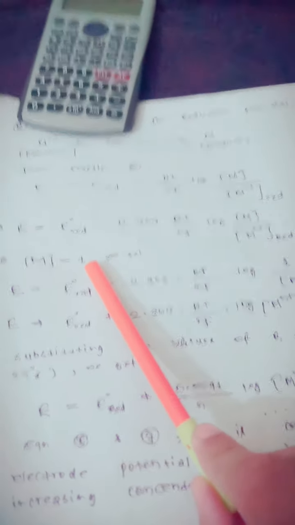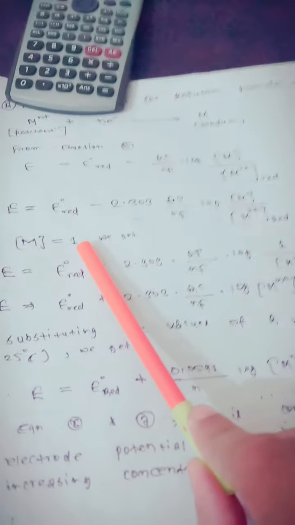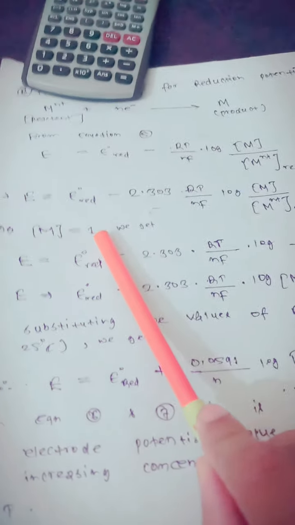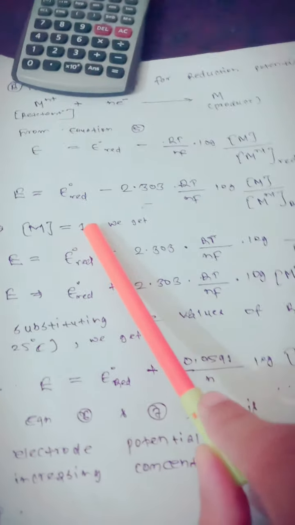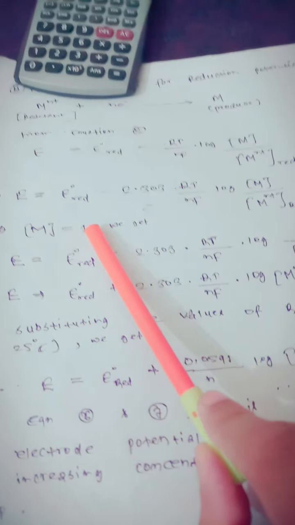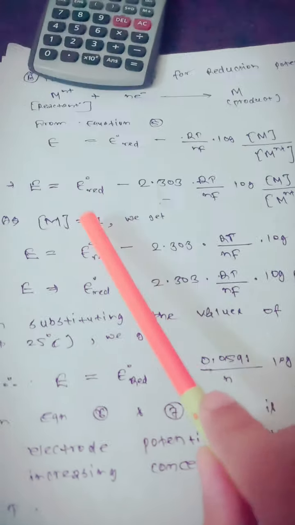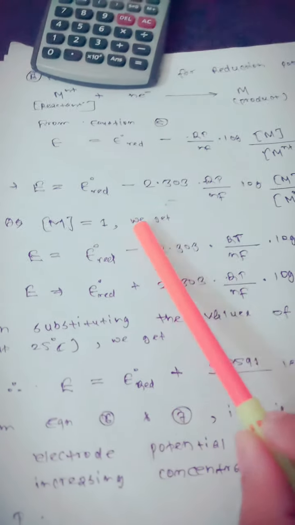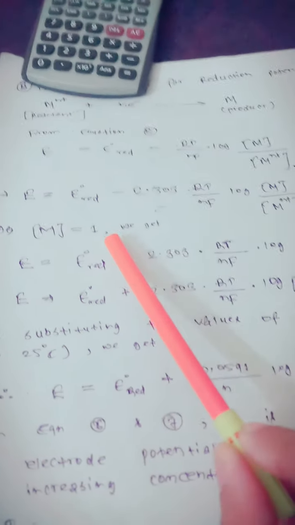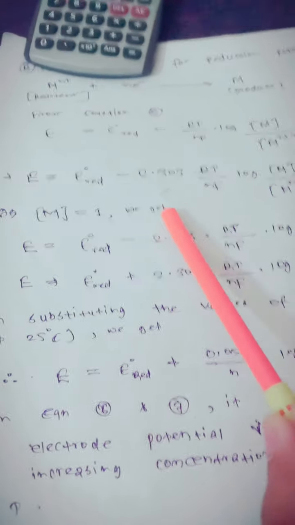Why? Because here the product is becoming 1, but in the oxidation potential the reactant is becoming 1. So just opposite of that. In oxidation potential the reactant is equal to 1, but in reduction potential the product is equal to 1.